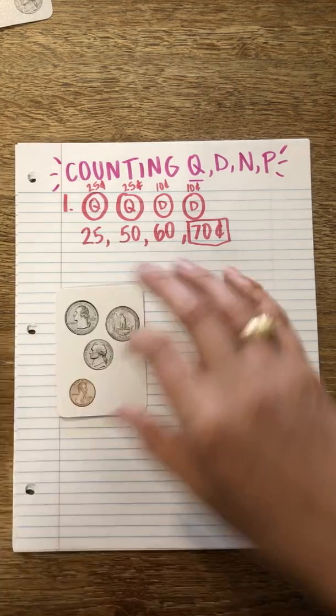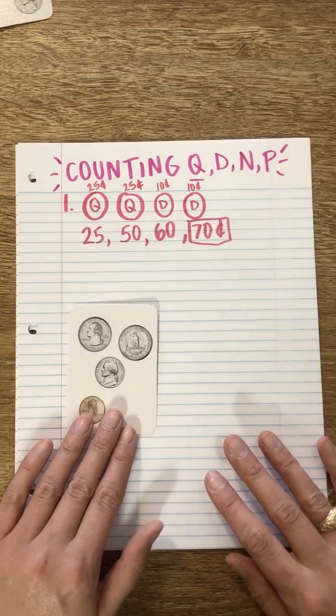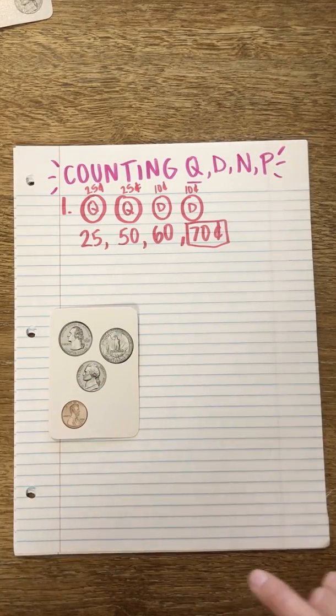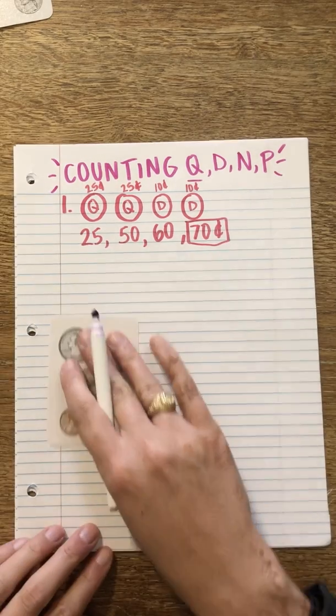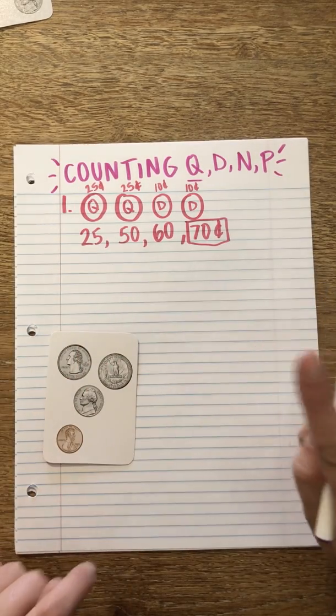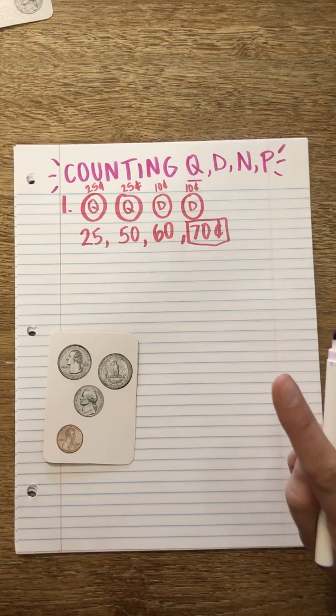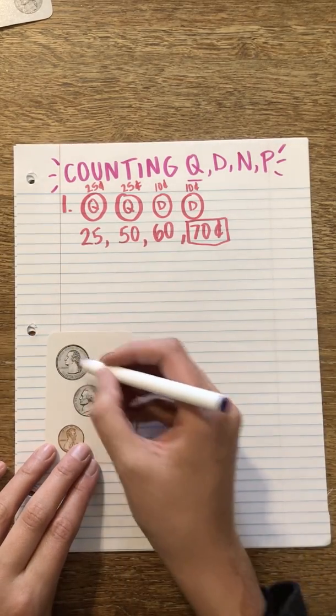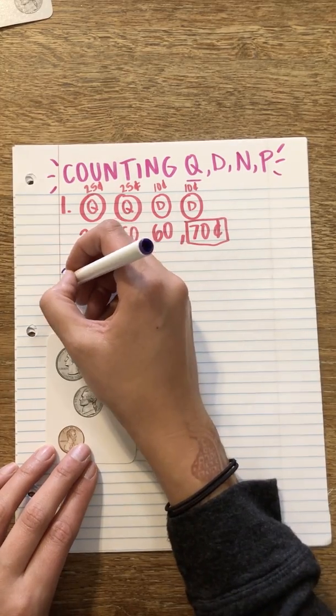Okay, here we go. So this time I've got quarters, a nickel, and a penny. So I'm going to draw 4 coins total. I'm going to start with what kind of coin? I'm going to start with which one? Always? Not always quarter. Don't say quarter. It's always the biggest coin, okay? Which in this case is a quarter, but it won't always be the case, right?